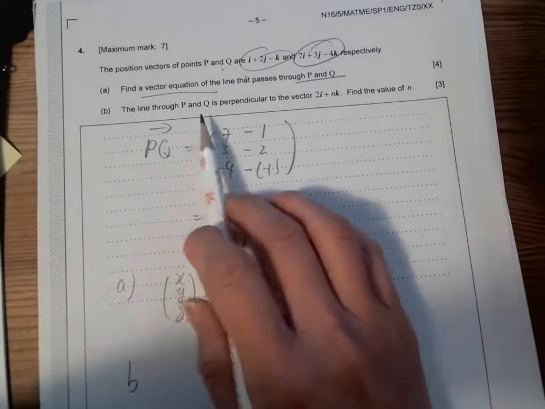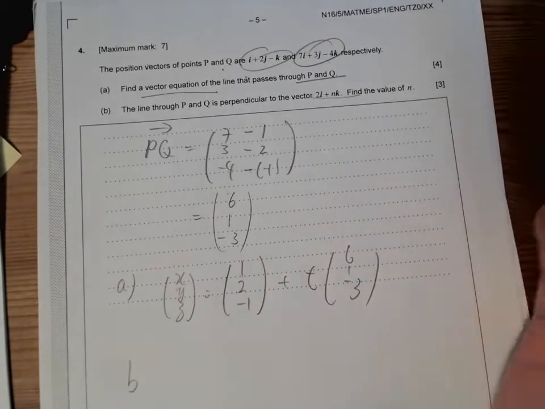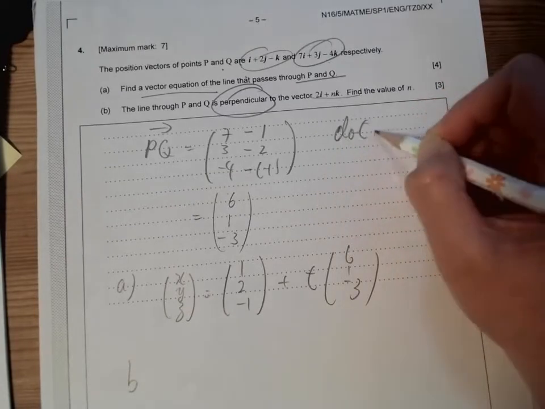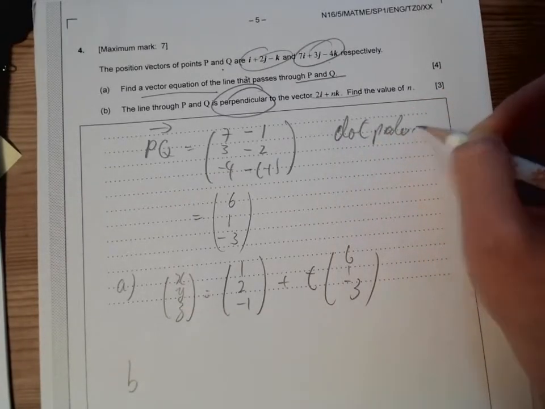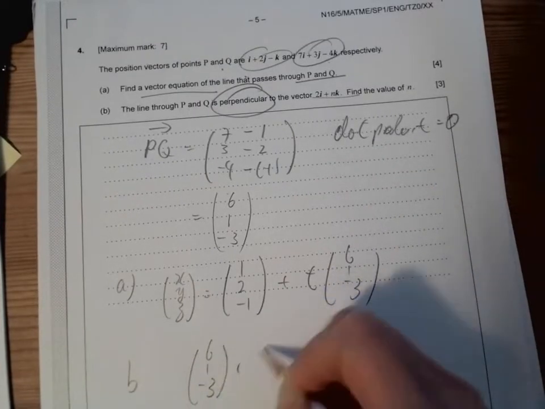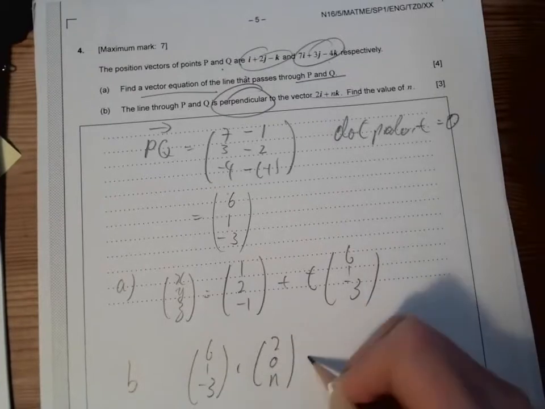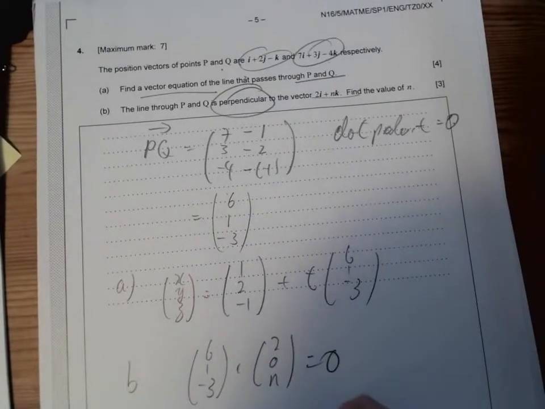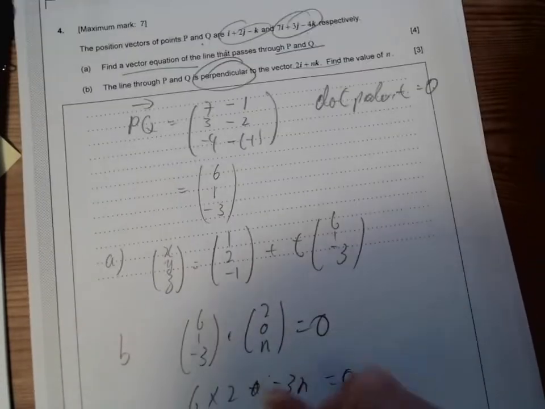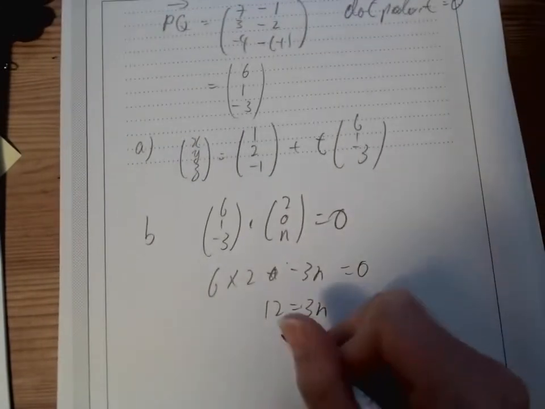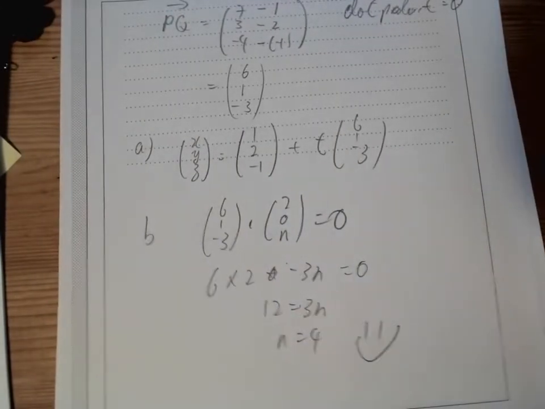And part b, find a line going through PQ that is perpendicular to this. So find the value of n. Perpendicular means that the dot product equals 0. So we dot them. So we have 6, 1, negative 3 dot 2, 0, n should be equal to 0, which is not hard. So all you need to do is 6 times 2 plus negative 3n equals 0. So throw this to the other side. We have 12 equals 3n. And therefore, n should be equal to 4. And there we go, another 7 points.